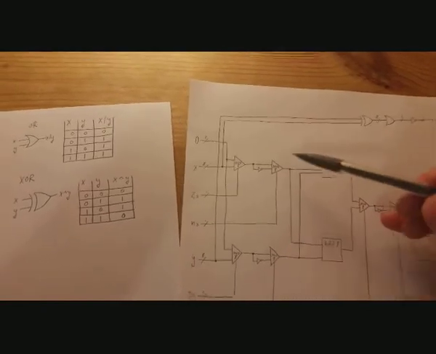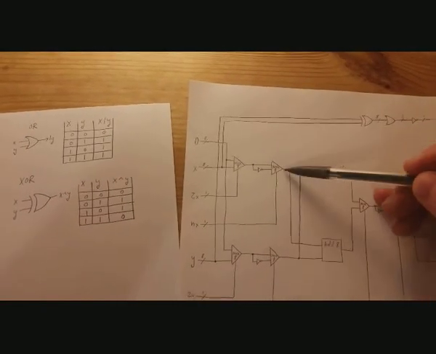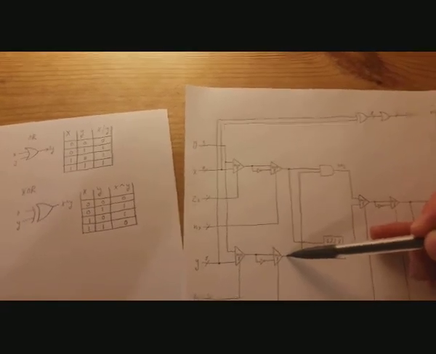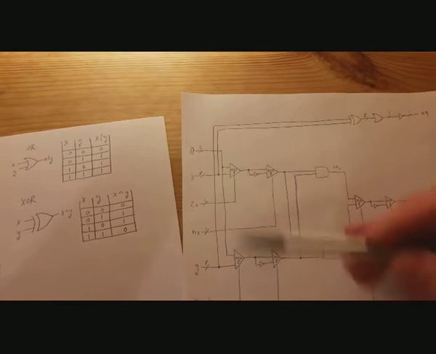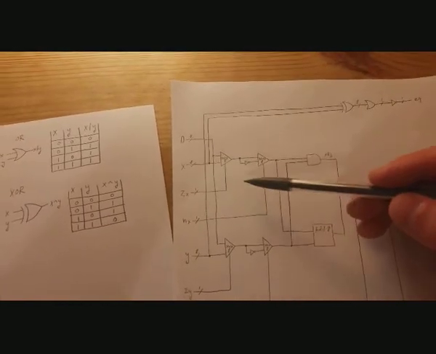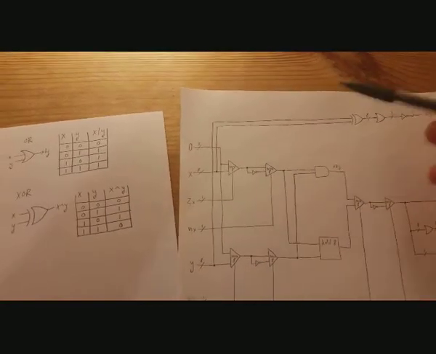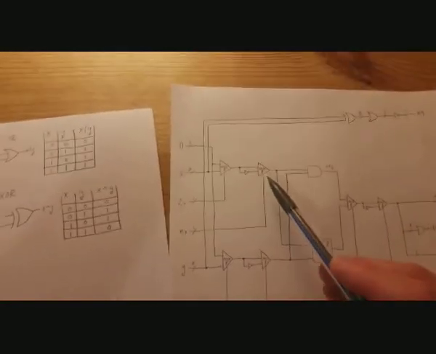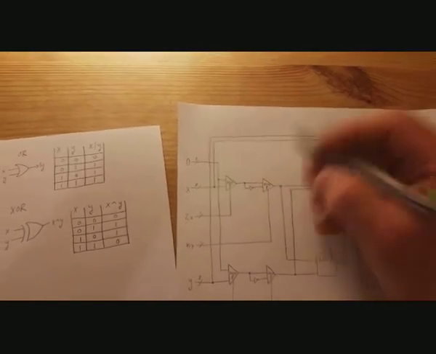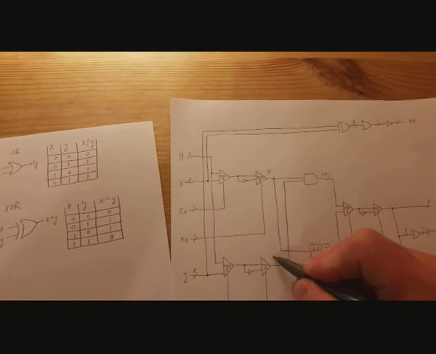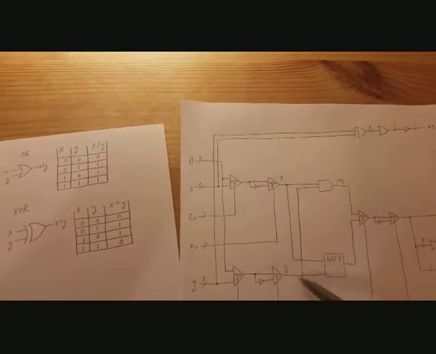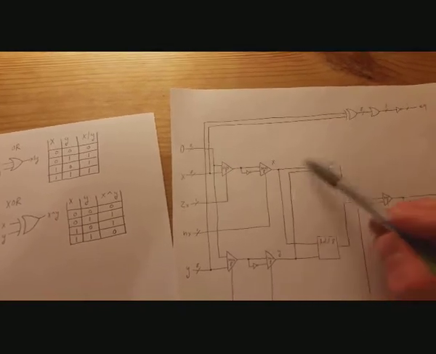So at this point in the circuit, we have the opportunity to zero out either X and Y, and we've had the chance also to flip the bits of either or both X and Y. Then, from here this is still basically X and Y, and we send X and Y over to this AND.